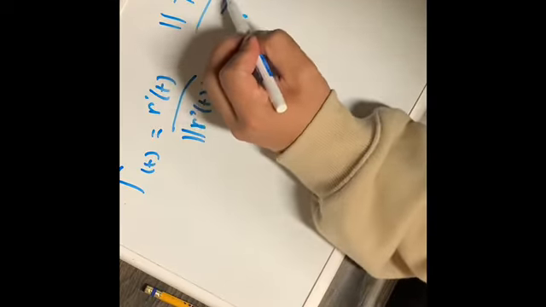Now, I like doing it this way because you get to see it in smaller steps instead of a bigger chunk, and it's easier to get confused.